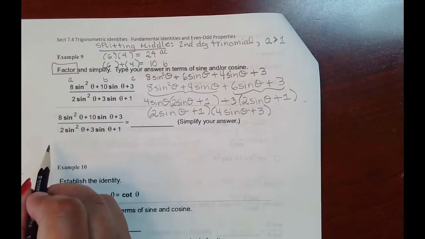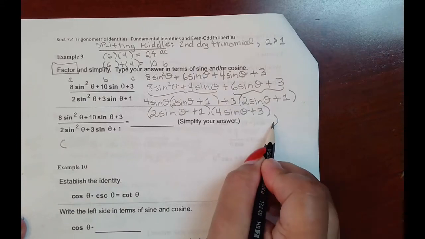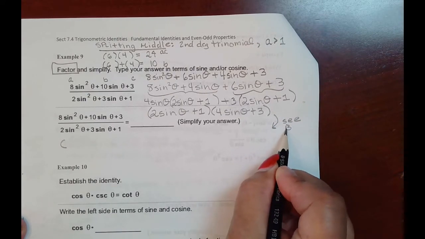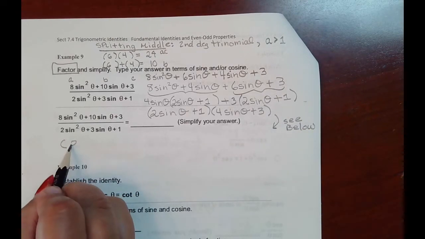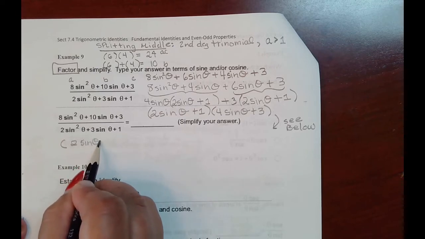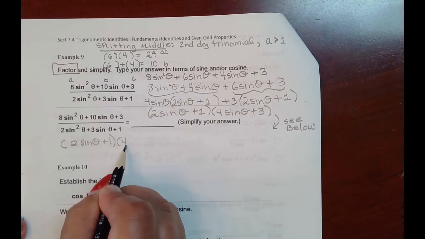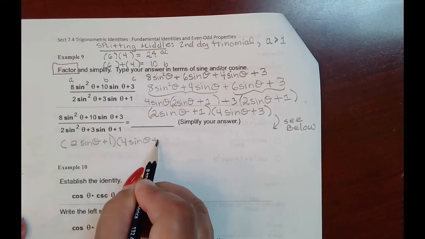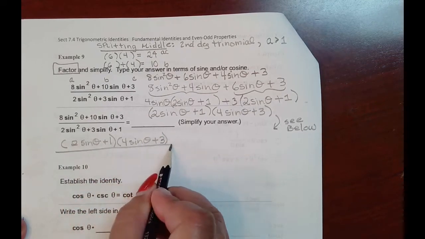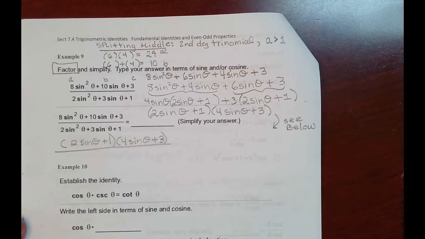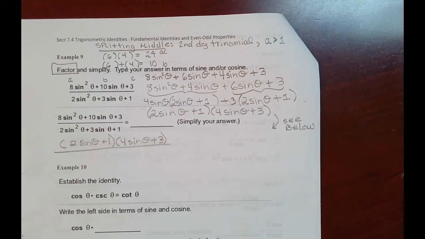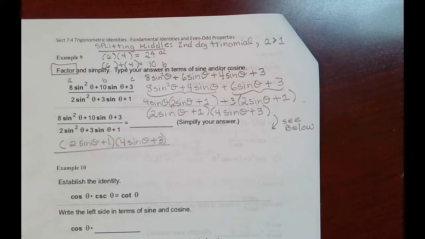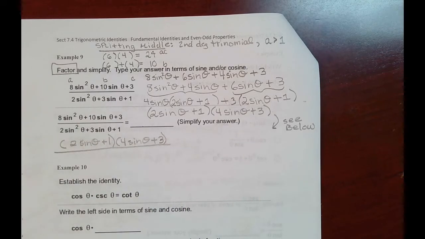So I'm going to come back down here and finish it. This would be 2 sine theta plus 1 times 4 sine of theta plus 3. So that was a technique called splitting the middle term, and it is often used when you think the coefficients are getting pretty big and you might have a hard time just coming up with them in your head. There's also the technique called guess and check. And some students will stick with that, but most students tend to move to splitting the middle term when these coefficients get a little bit bigger, because then there's a lot more possibilities.